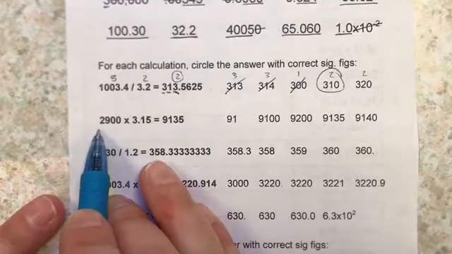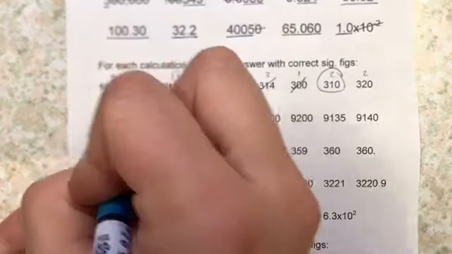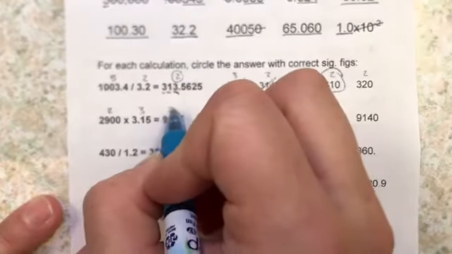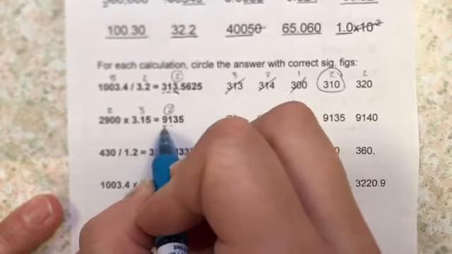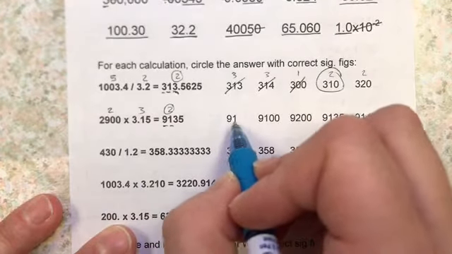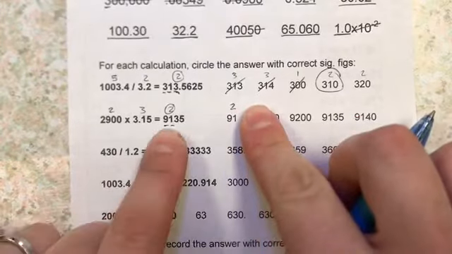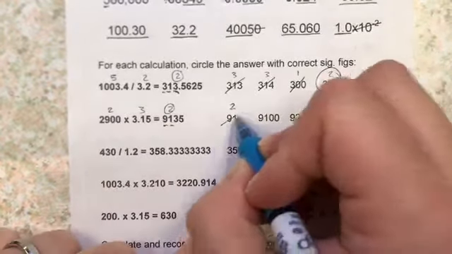Okay. Next one, 2,900 multiplied by 3.15. This has 2 sig figs. This has 3 sig figs. So my answer should have the smaller number. So my answer should have 2 significant figures. 9,135. So the 9,100, I'm focusing on that. The answer is not 91. Though this has 2 significant figures, the number 91 and the number 9,135 are not similar.